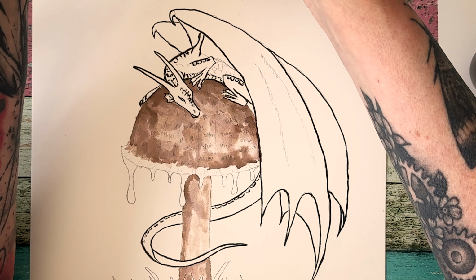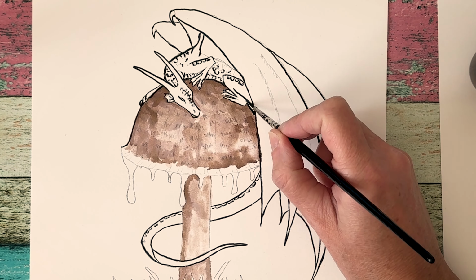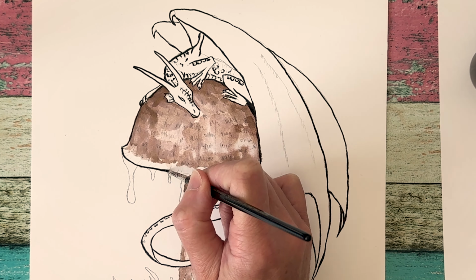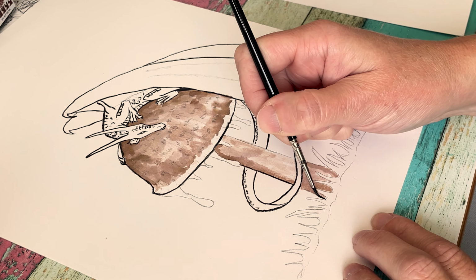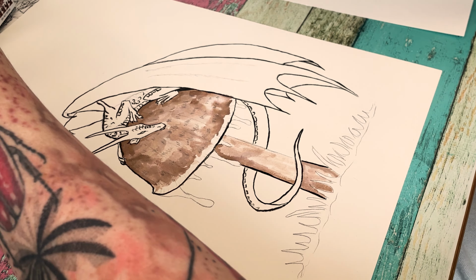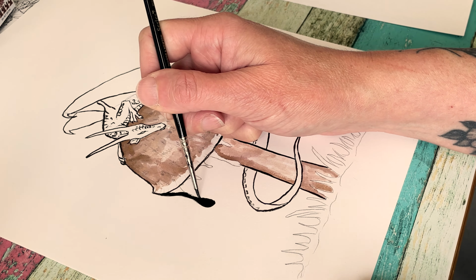Tip number 4 is think about the environment. Every creature belongs somewhere. That place shapes its body, its colors and even its behavior. If your creature lives in the desert, maybe it's small and lean with pale colors to blend into the sand. If it's from a dense forest, it might have patterns that mimic leaves or bark. A mountain creature could have thick fur, claws for climbing or wide hooves for stability.